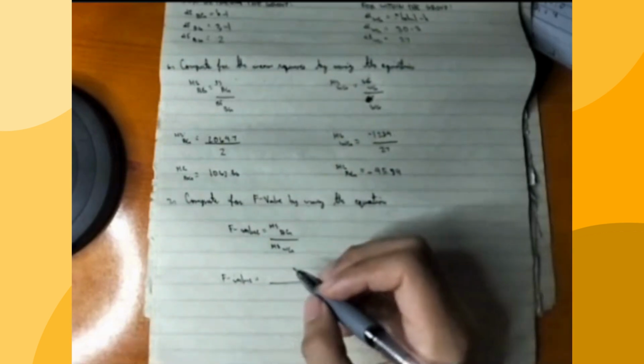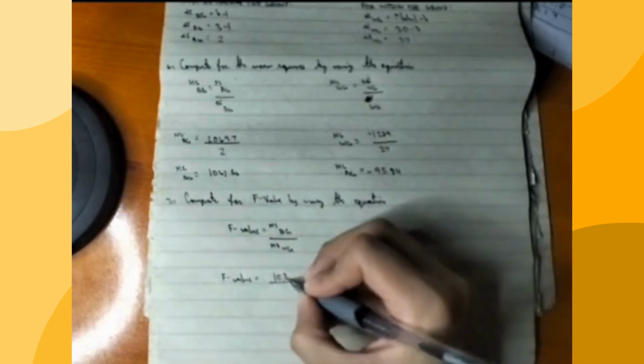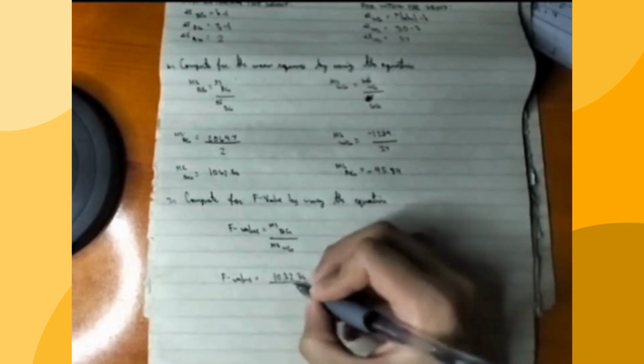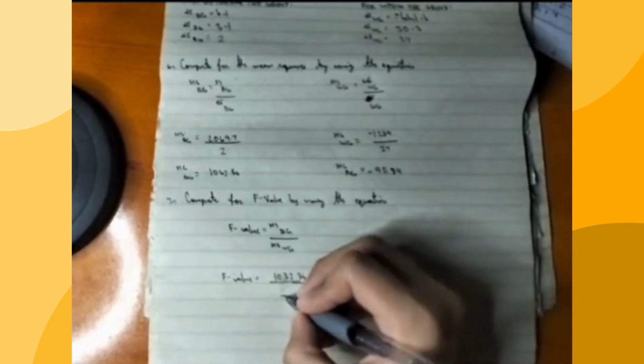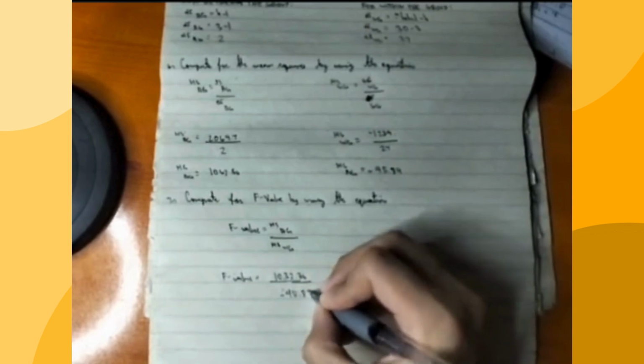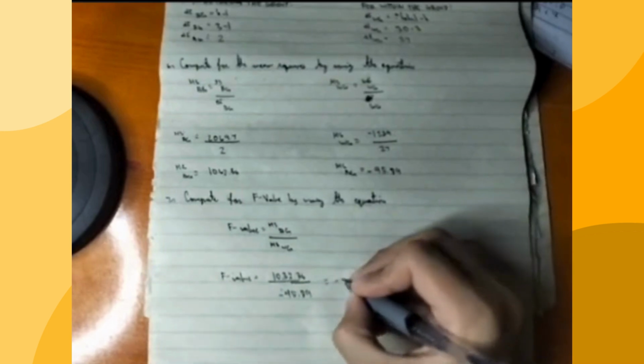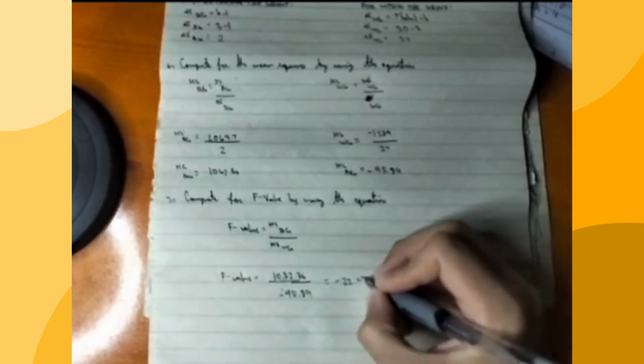So our MSBG here is 1032.36 divided by negative 45.89. So we got negative 22.45. So there you have it.